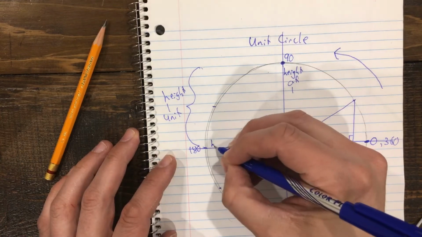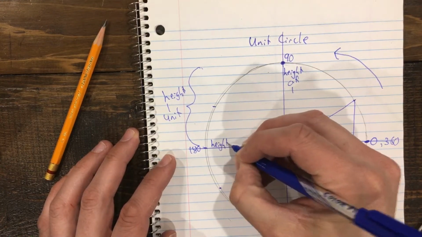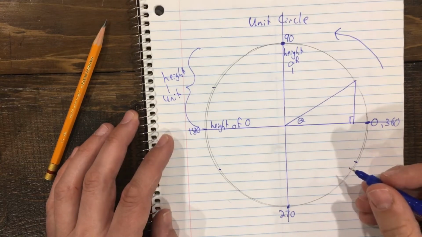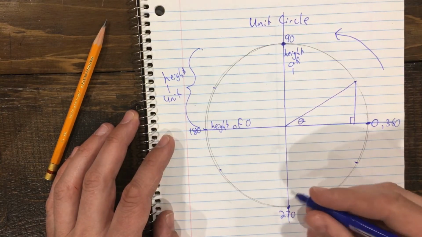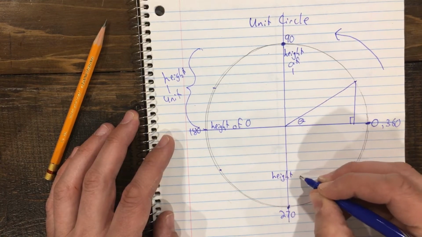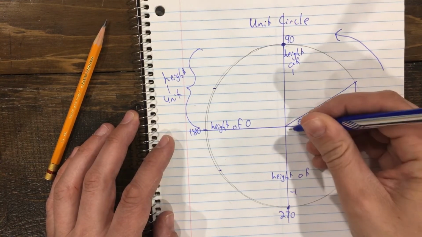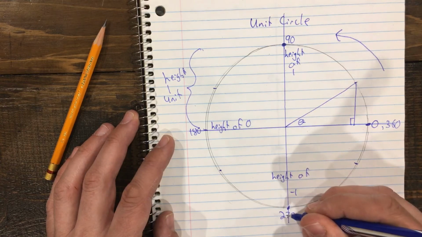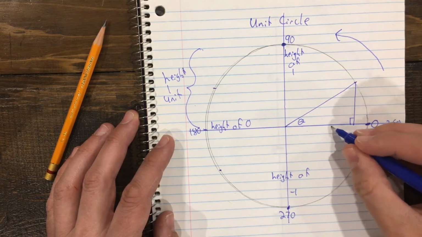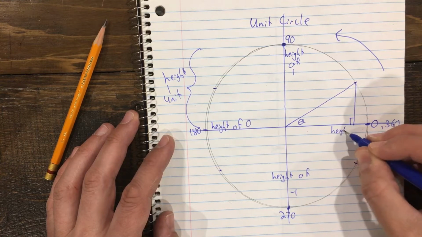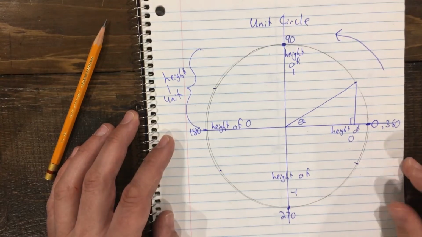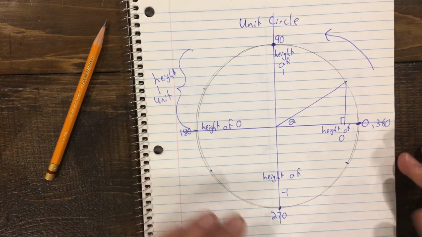So it's a height of 0 at 180. And as it goes down to 270, it has a height of -1. It's 1 unit below. And then we go back to 360, and it has a height of 0.